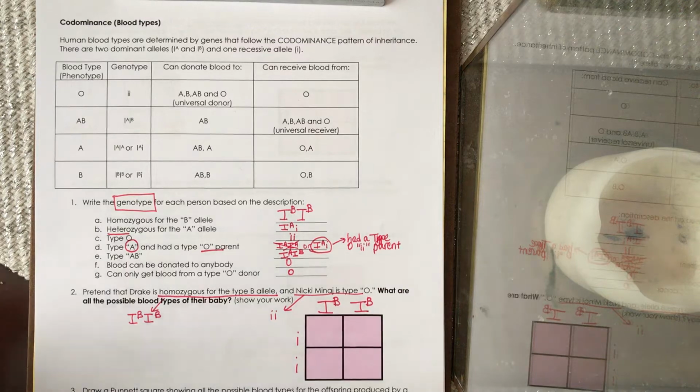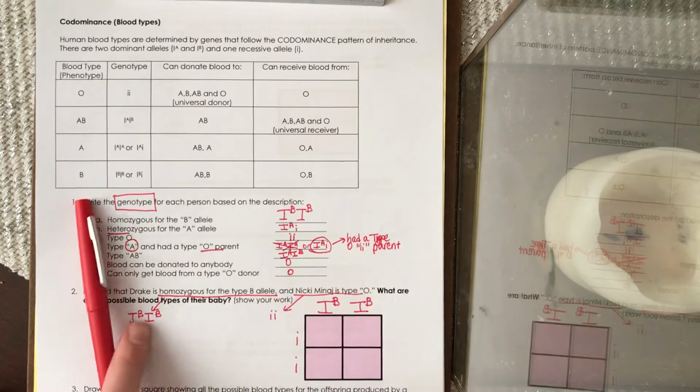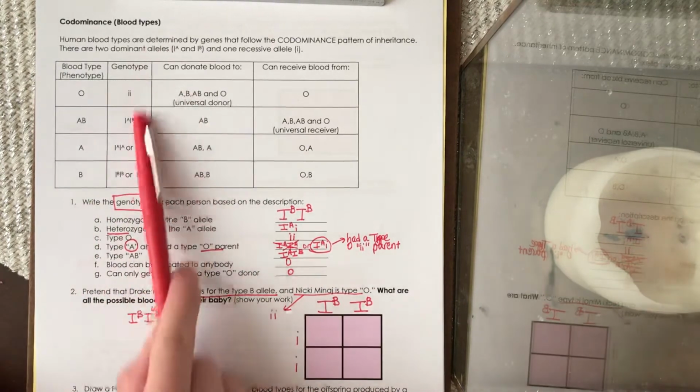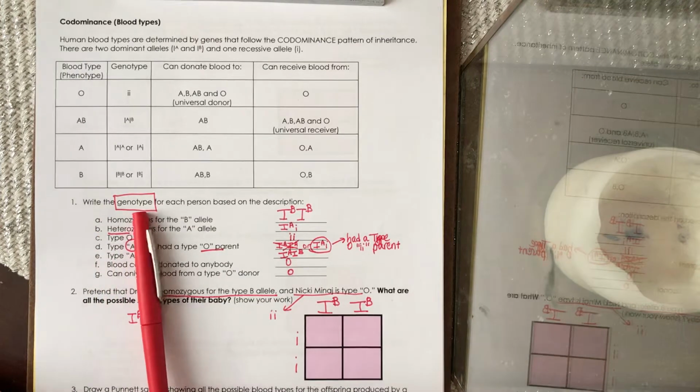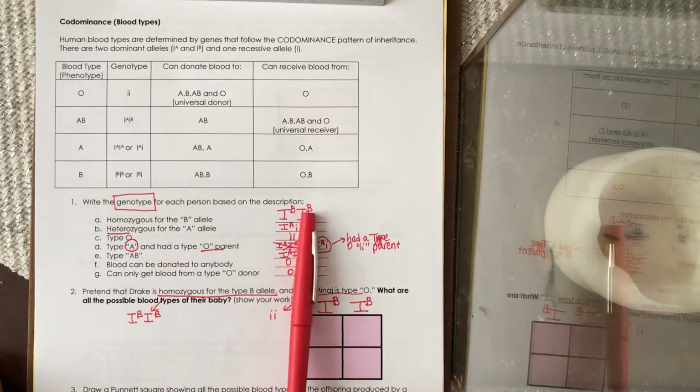We'll now be going over the codominant blood type problems. So here are the blood types, or the phenotypes that correspond to all these genotypes. For number 1, write the genotype for each person based on the description.